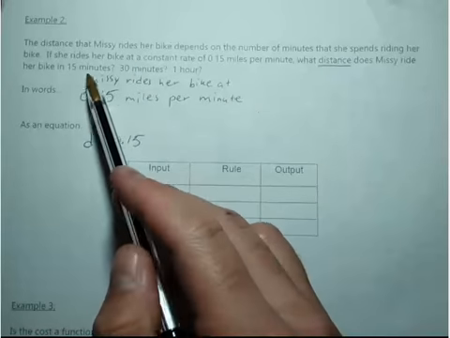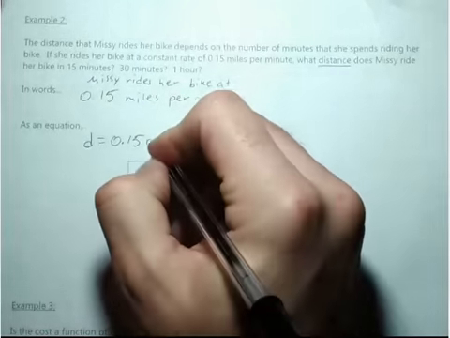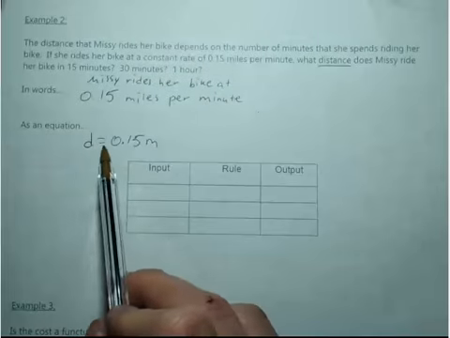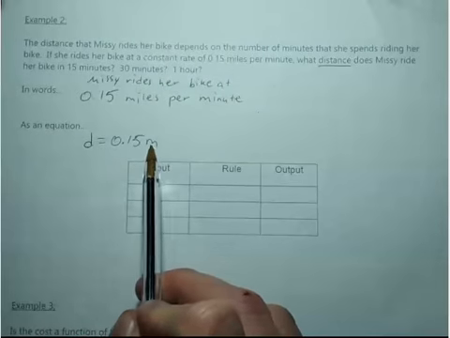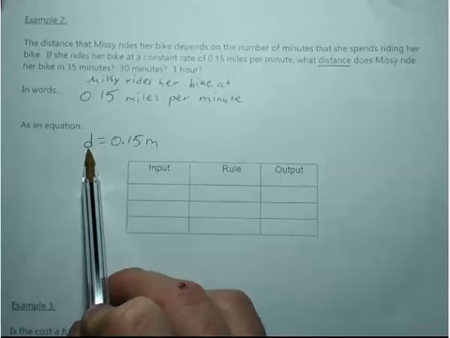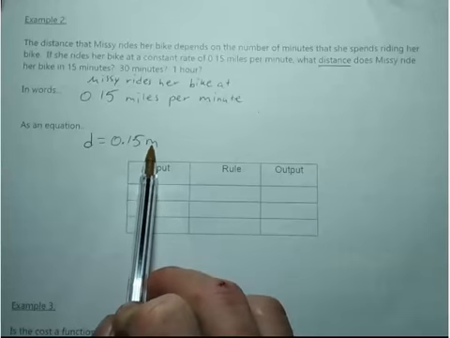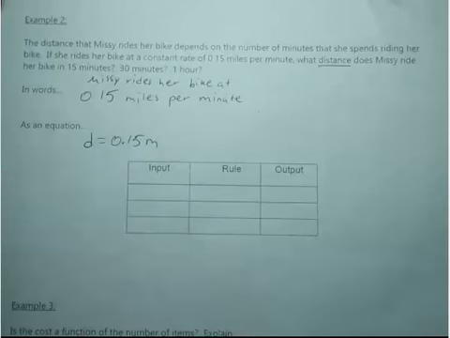That's what we're looking for to figure out what distance she rides. So d equals 0.15 m. d stands for distance, and m stands for our minutes. Our minutes is what we're going to plug into our table down here.